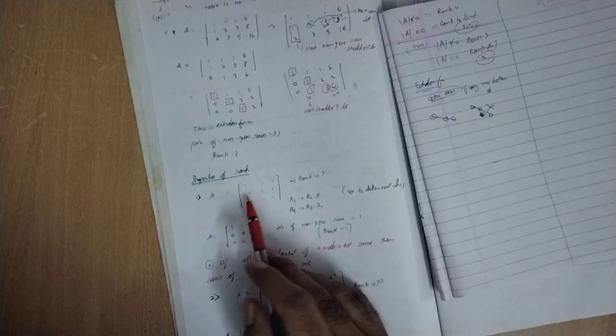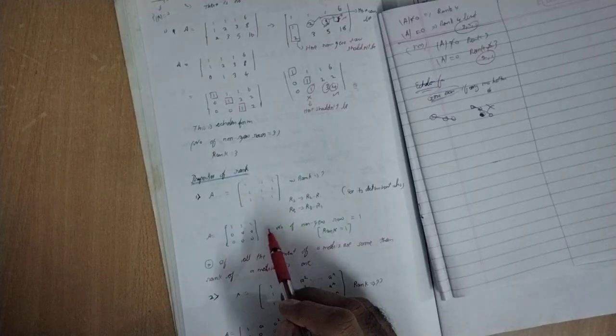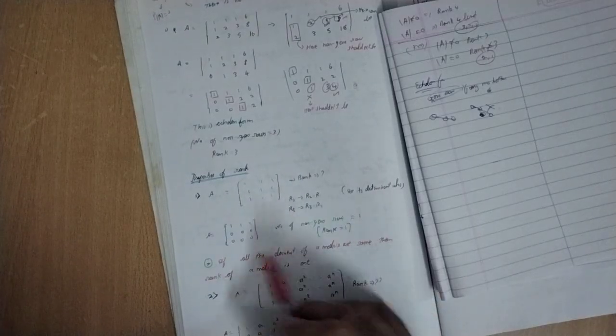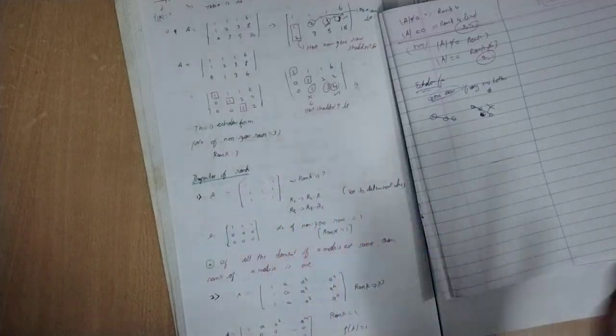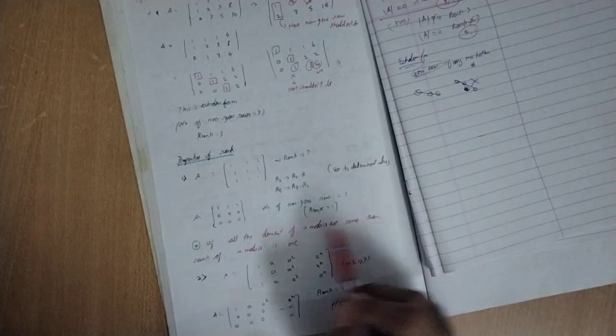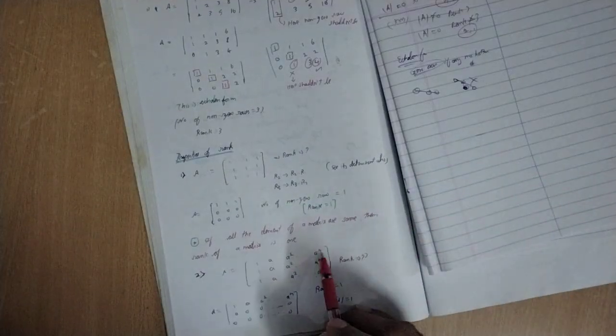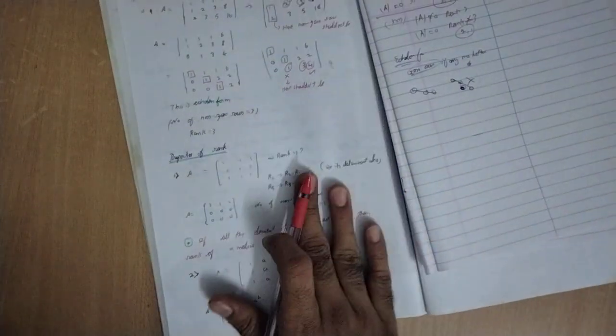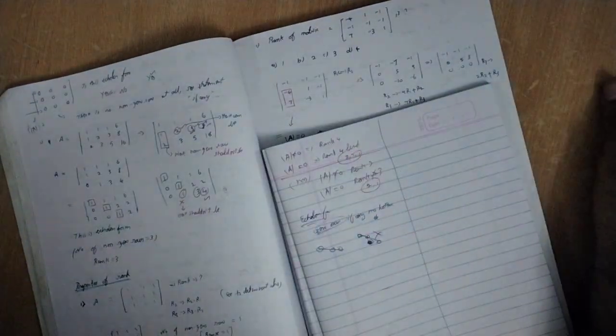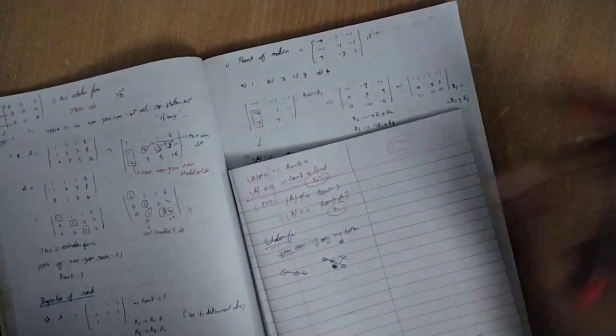So what is the property of rank? See the rank here: the number of non-zero rows is equal to 1, okay. This also comes under the idea of row echelon form. If all elements of the matrix are the same, then the rank of the matrix is 1, okay. You can answer this because everything is the same; just subtract the rows above and everything will come the same. So you can easily do the rank, I need not explain each and everything.